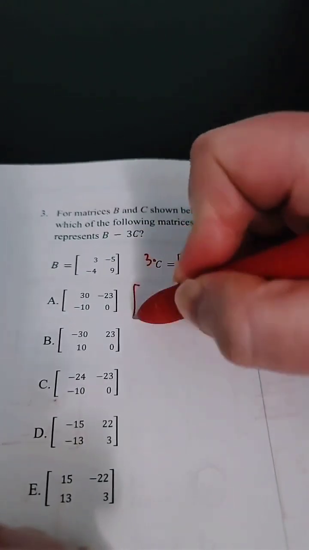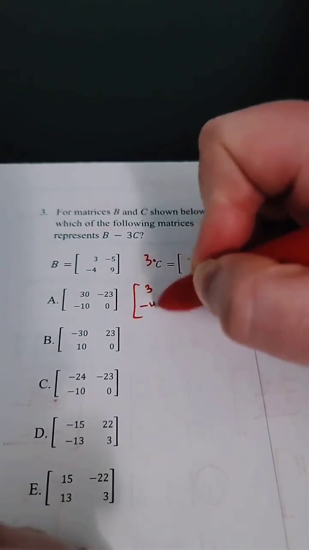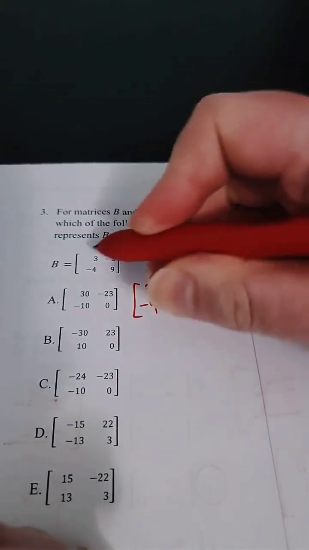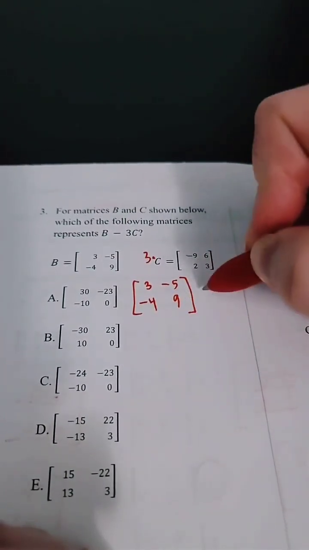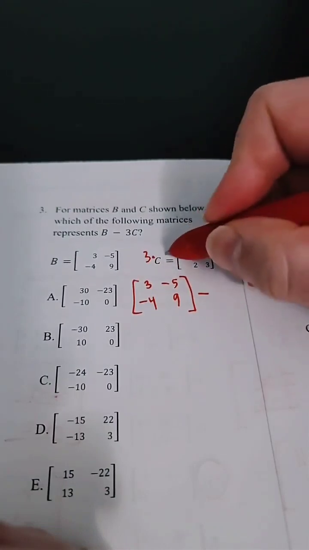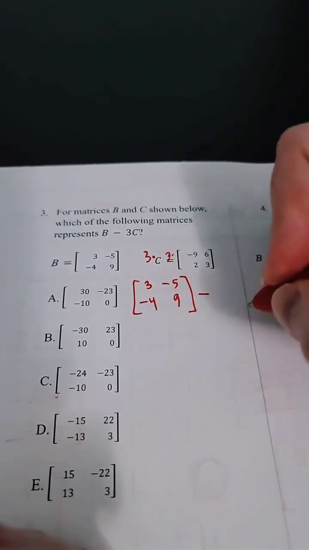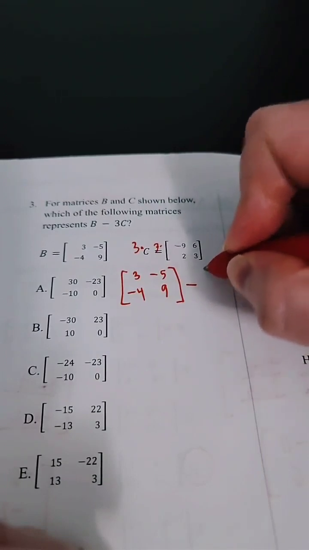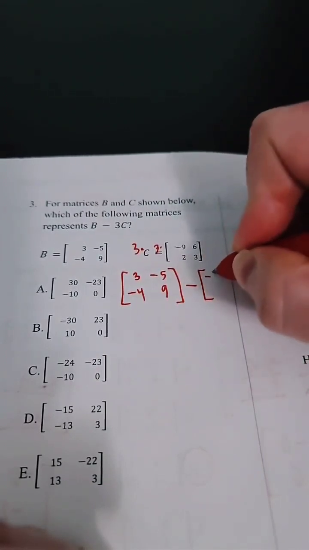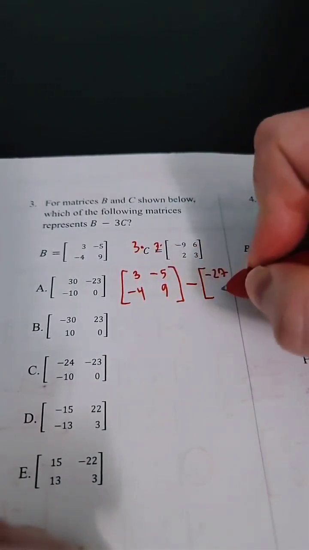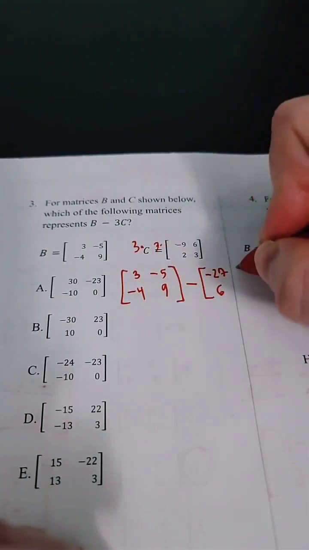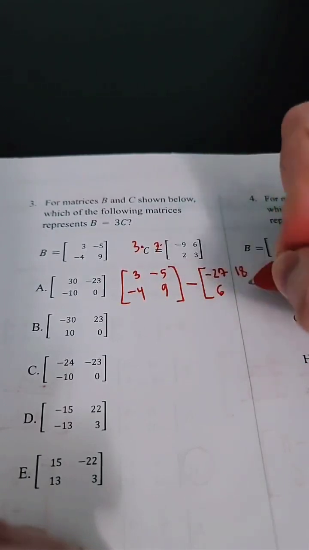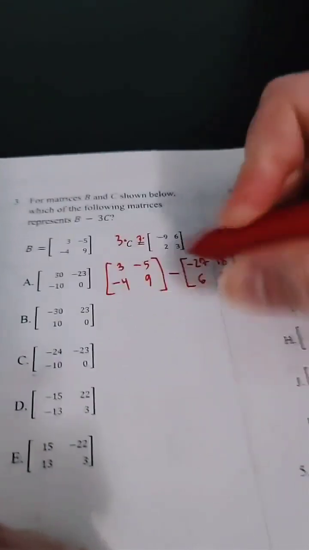So you have the B one, let's just copy that over, 3, negative 4, negative 5, 9. This is the B matrix. And then we're going to subtract 3C, which is just 3 times each of these numbers right here. So it's going to be minus 3 times negative 9 is negative 27. 3 times 2 is 6. 3 times 6 is 18. 3 times 3 is 9. And now you just do the thing where you match up the places.